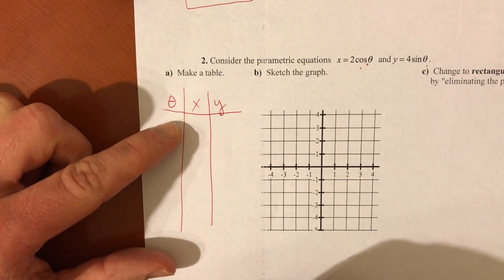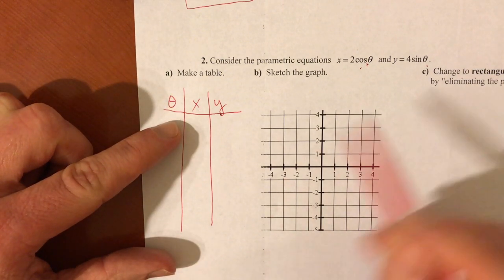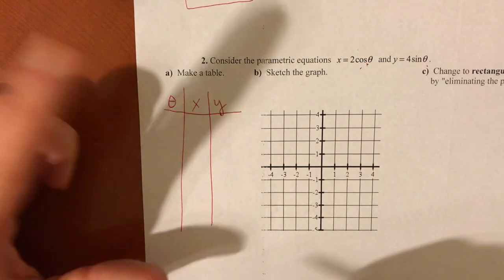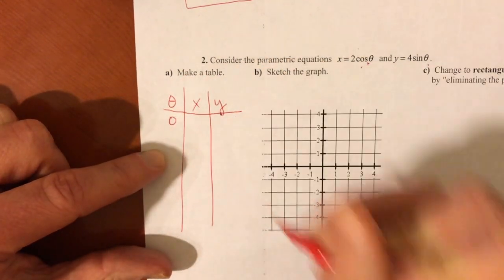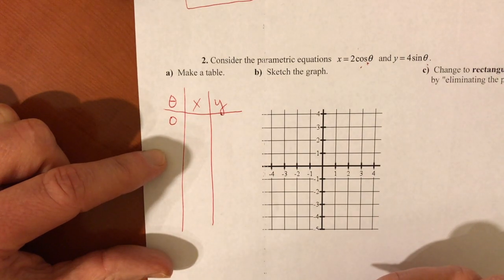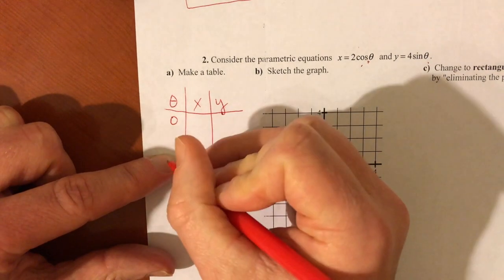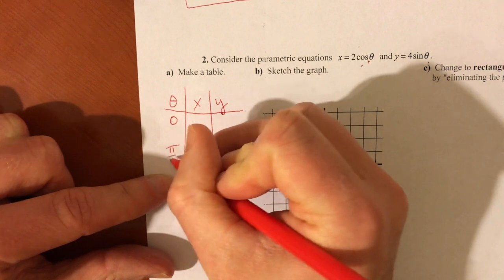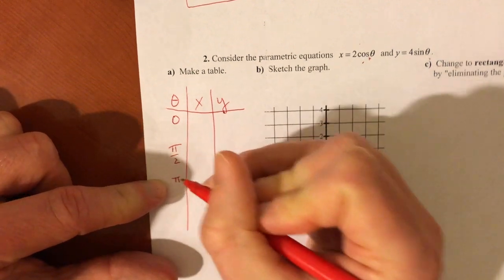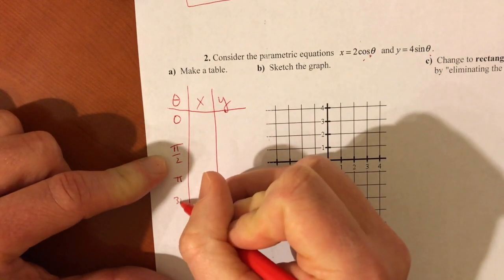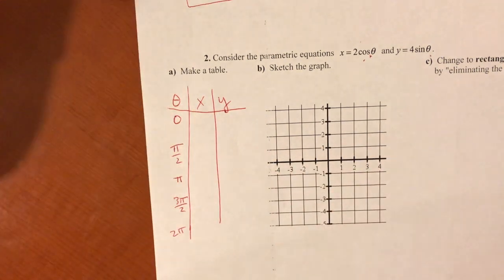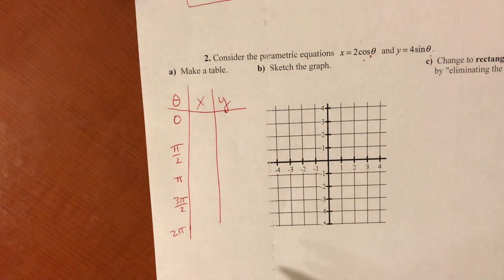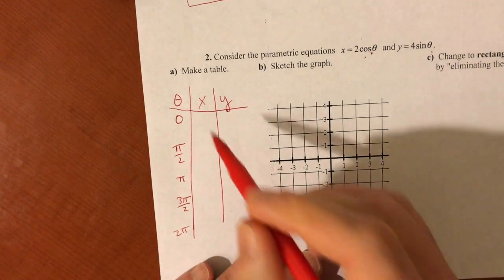And you can use any theta values you want. It didn't specify any particular range. So I'm going to recommend maybe we'll stick with the quadrantal ones. Those are good round numbers to plug in. So 0, pi over 2, pi, 3 pi over 2, and 2 pi. If we need to plug in more in between to get a better idea of what's happening, we always can. We can always go back.